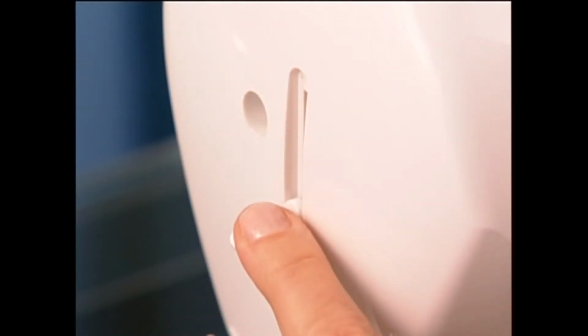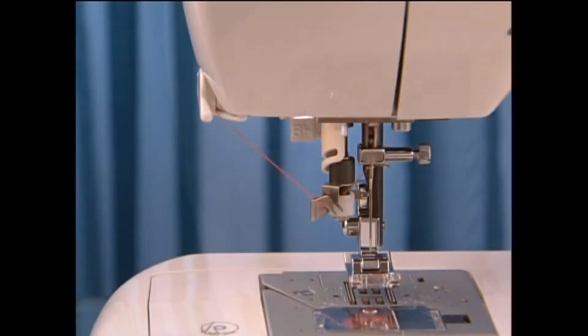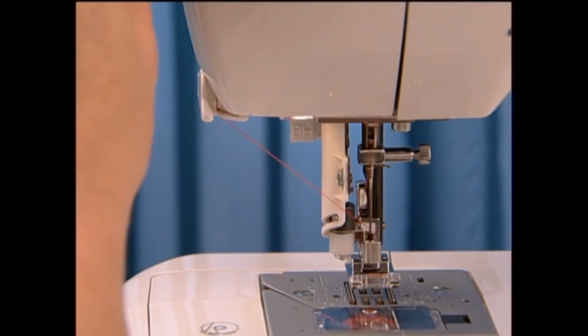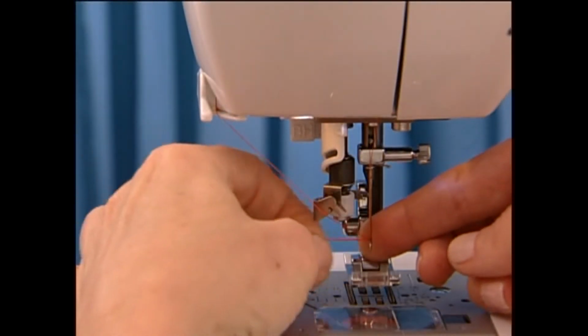Some models make this process even faster because they have a threading system that will do this process for you. Check your machine manual or quick start guide for more information on your model.